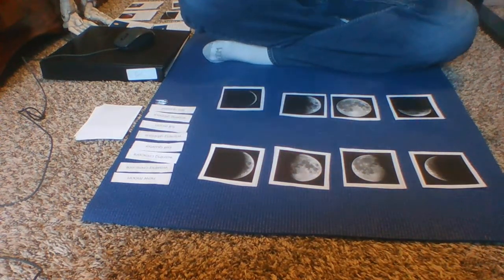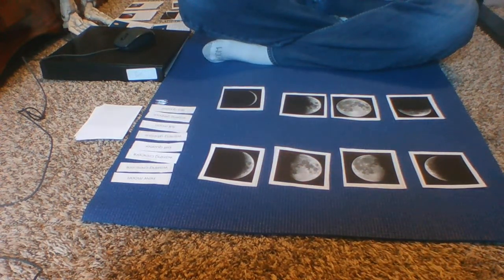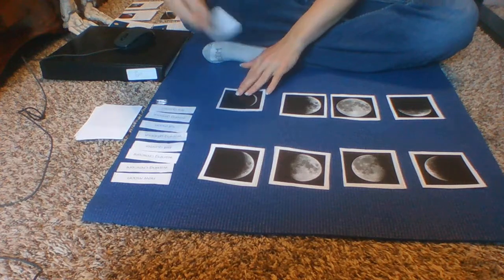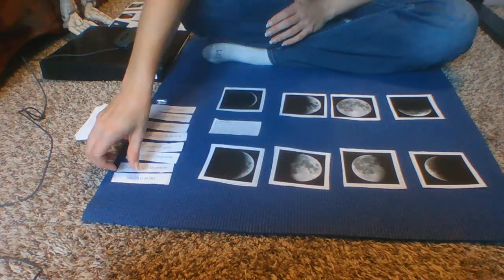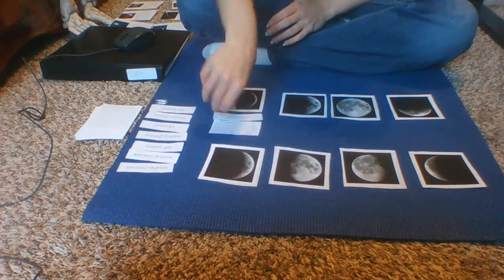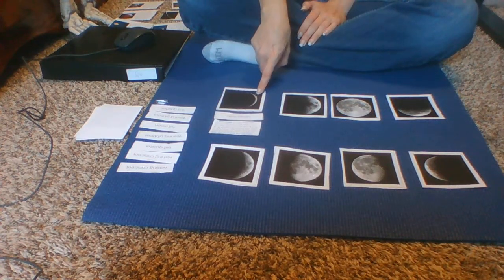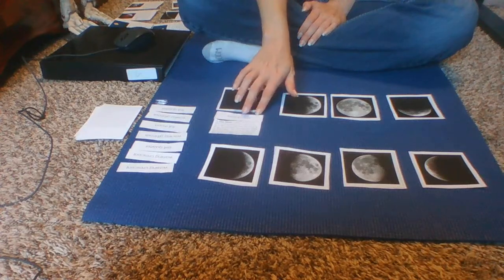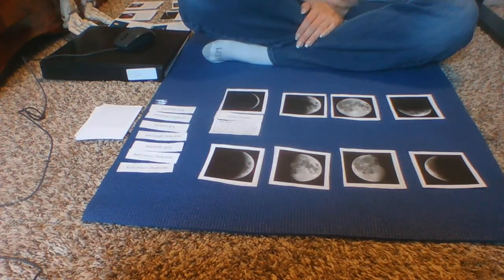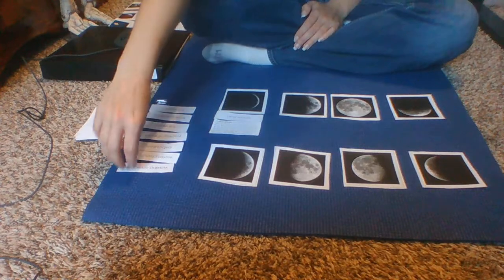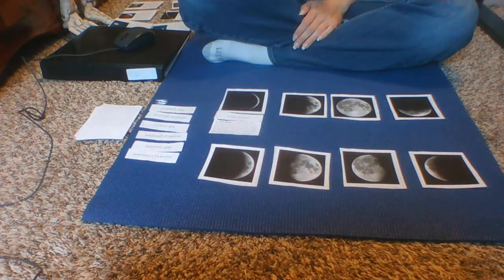So we can't see the side that is lit up, so the side facing us is dark or very faint. The new moon rises and sets with the sun, so they're in the sky at the same time. And so the new moon is this card right here. As you can see on it, there is not a lot that we can see of our lit-up side of the moon. It's pretty dark.